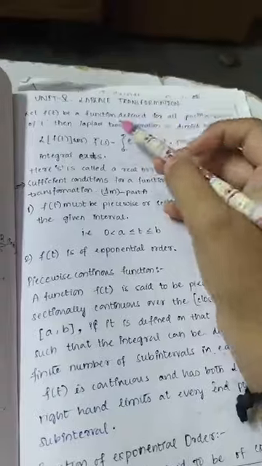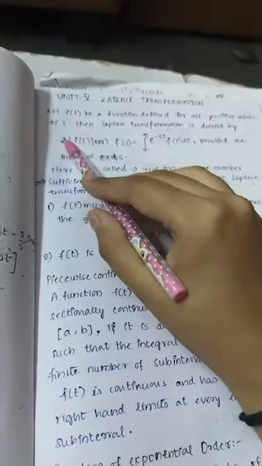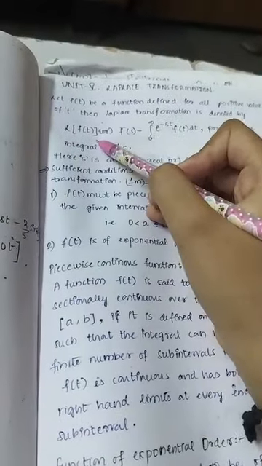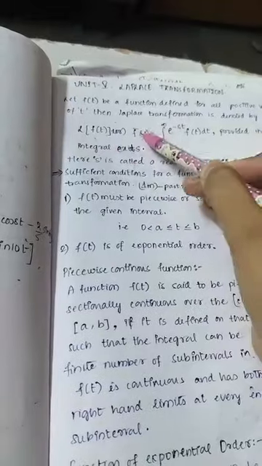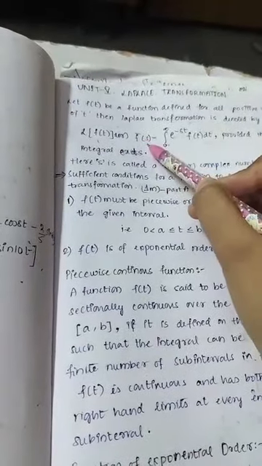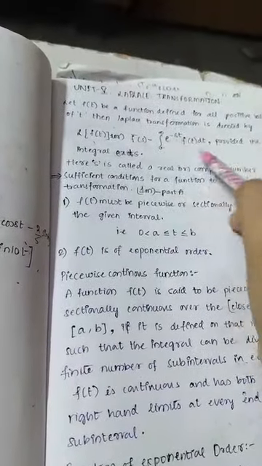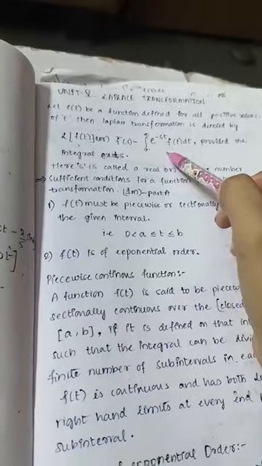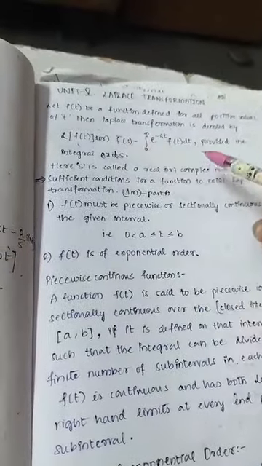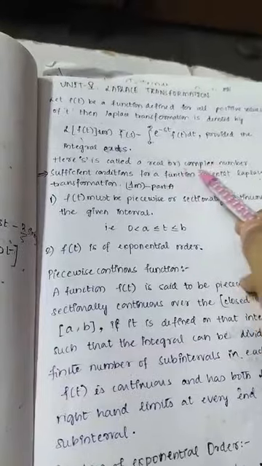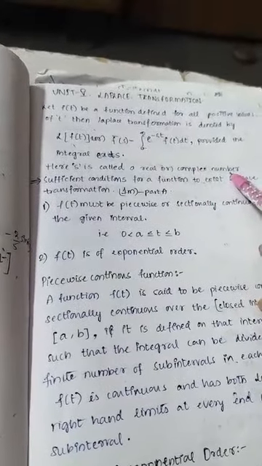Laplace transform is a function defined for all positive values of t. Then Laplace transform is denoted like this. It is denoted by F of t or F bar of s. So this is the general form in which the Laplace transform exists. Here we see an s. S is called a real or a complex number, right?